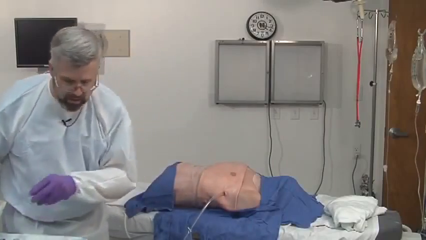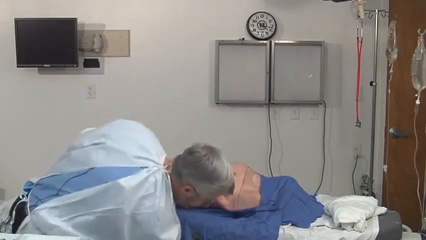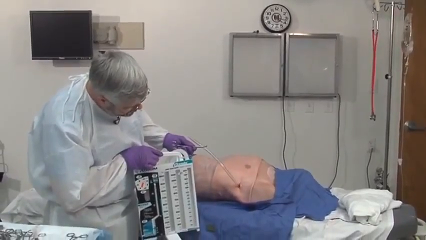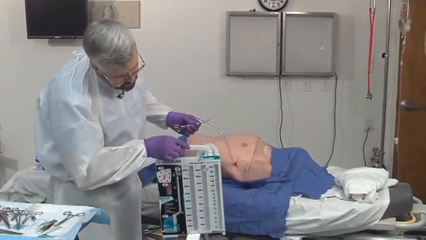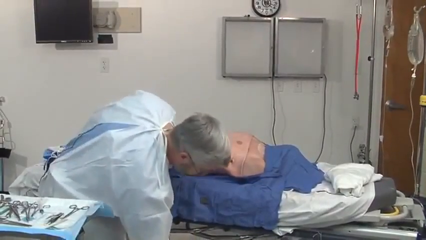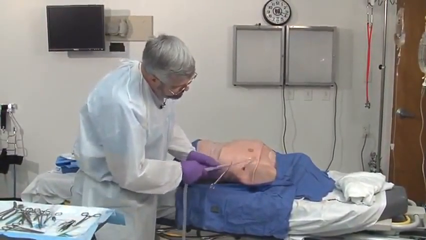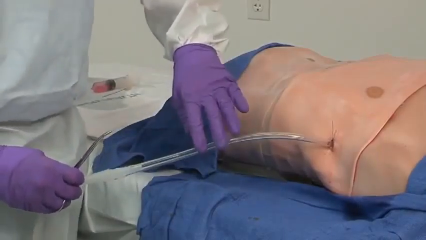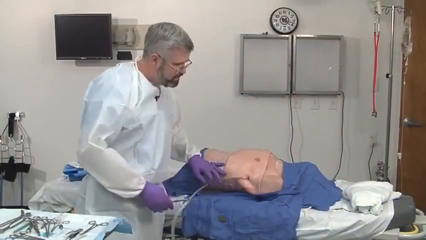The key point here to complete this is you need to hook this up to underwater suction using this chest tube collection apparatus. This has been hooked to the wall with minus 20 millimeters of suction. We then take the end of this, plug it into the chest tube, release the clamp, and you should see either blood or air come out of this if you put this in for the right reason. At this juncture, you will now put a dressing on this and tape it to the patient's chest wall.